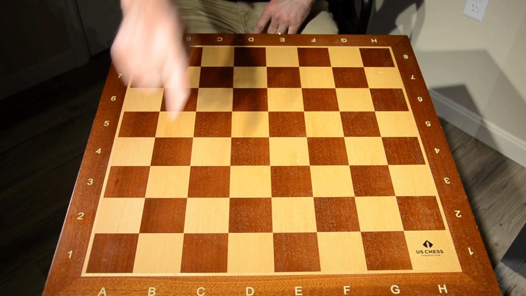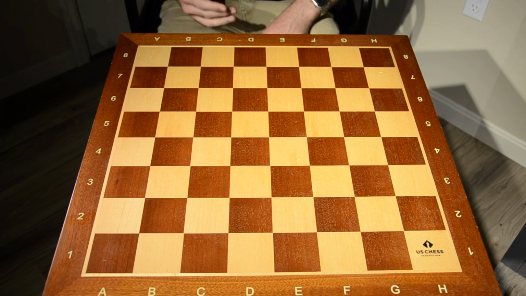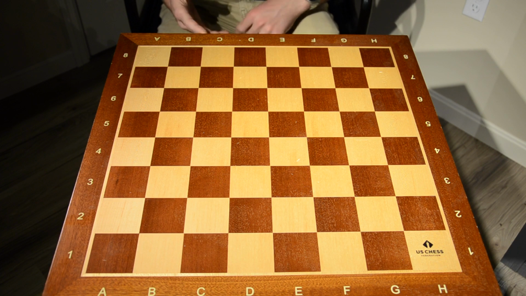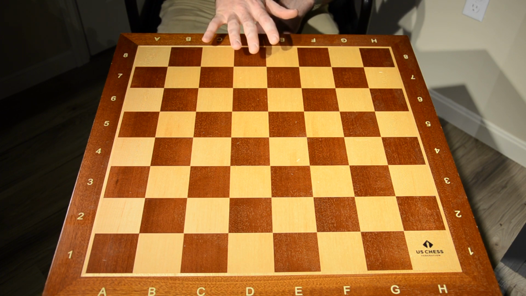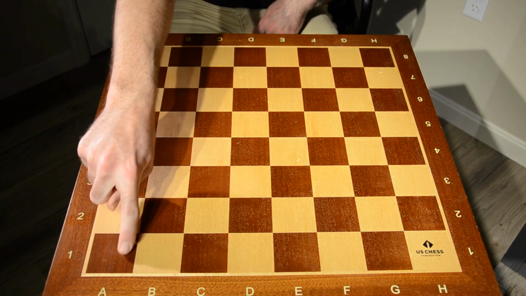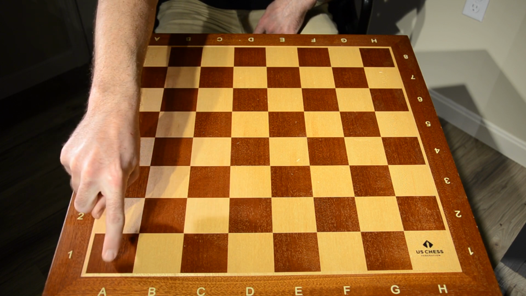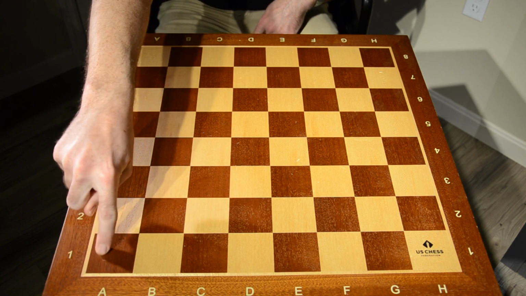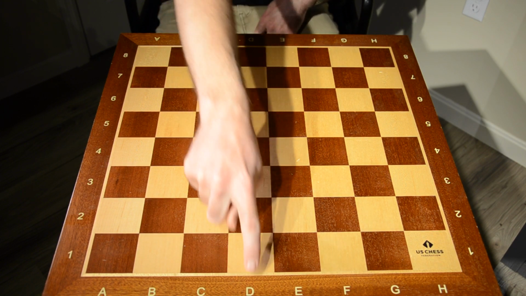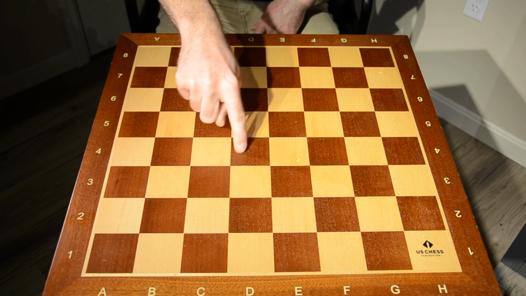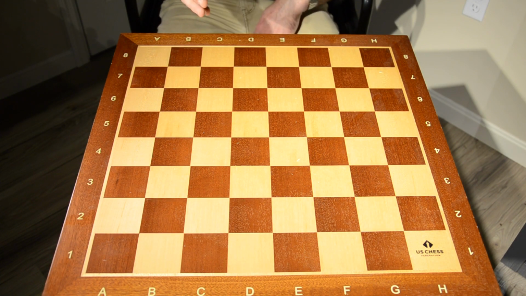So notice on our chessboard we have letters and numbers going along the edge of the chessboard, and we will use these letters and numbers to describe different squares and rows on the chessboard. For example, this corner square is the A1 square because that is where the letter A and the number 1 connect. Another example, this center square is our D4 square.